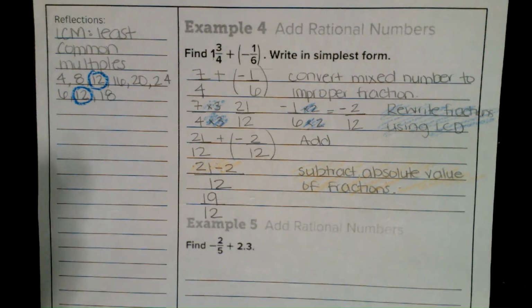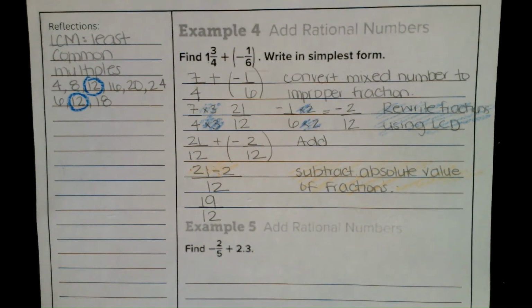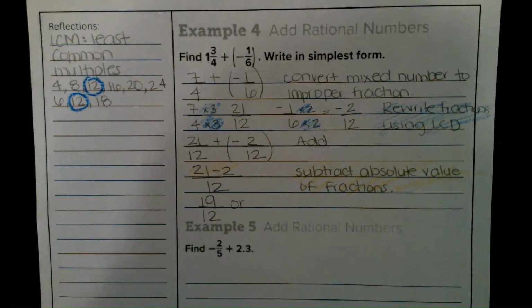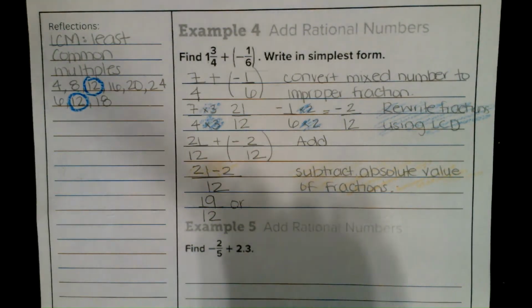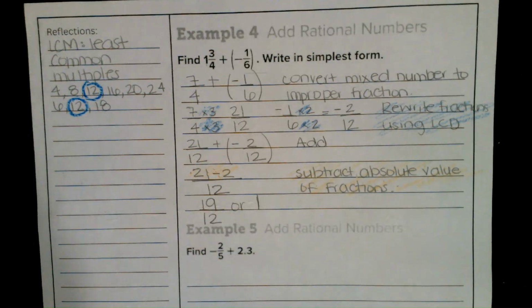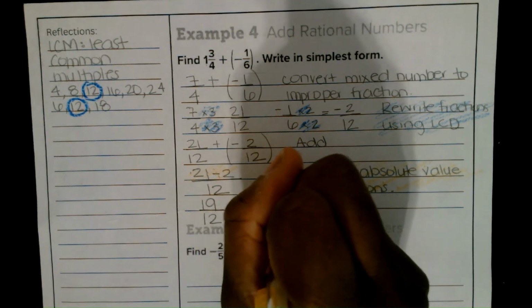Okay. Now, when I look at 19 and 12, I want to make sure it's in simplest form. 19 and 12 do not have a factor in common other than 1. So that is as simplified as it can get. So I can write it as 19/12, or I can convert it into a mixed number by dividing. So I will take 19 and divide it by 12. 12 goes into 19 one time. 19 minus 12 is 7. So I have a remainder of 7. I'm going to keep my denominator of 12.